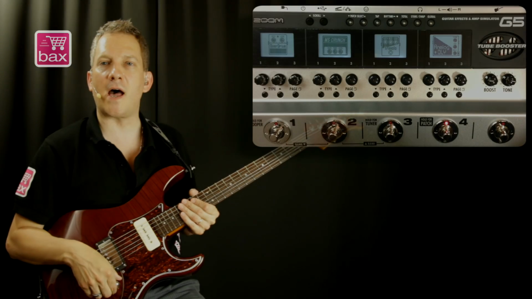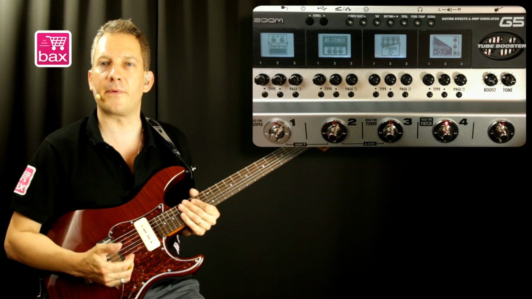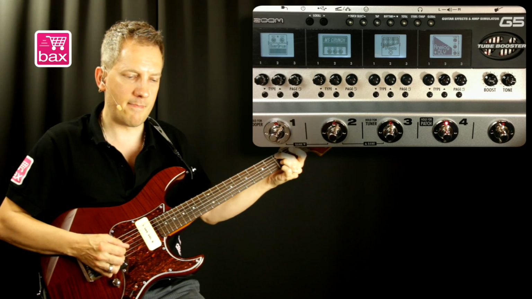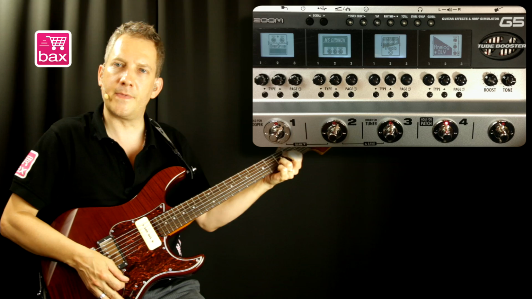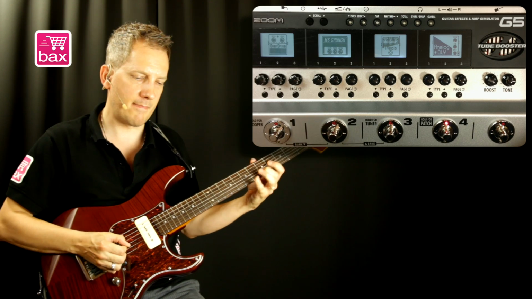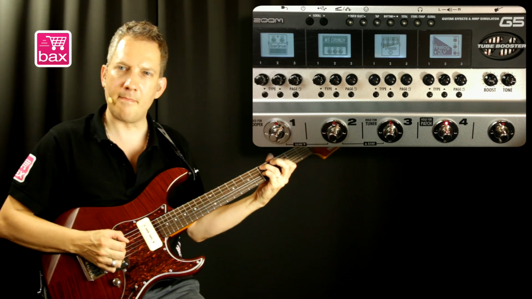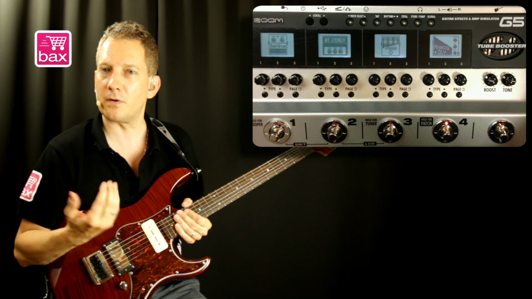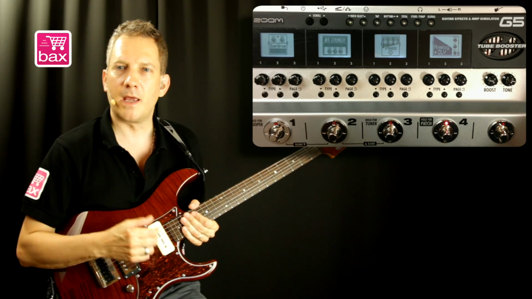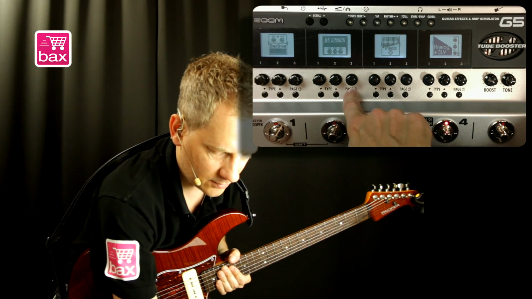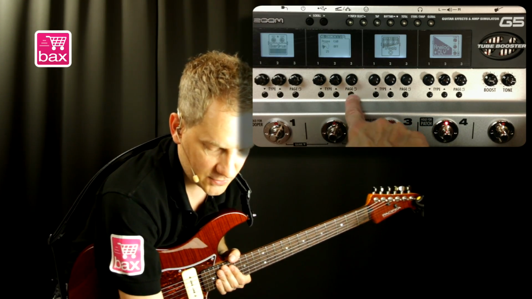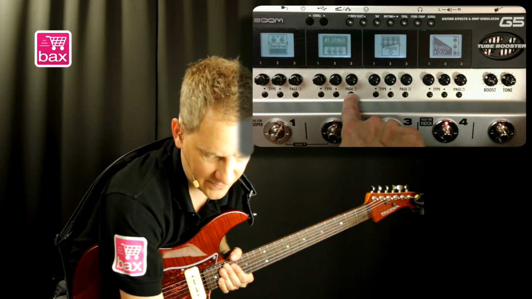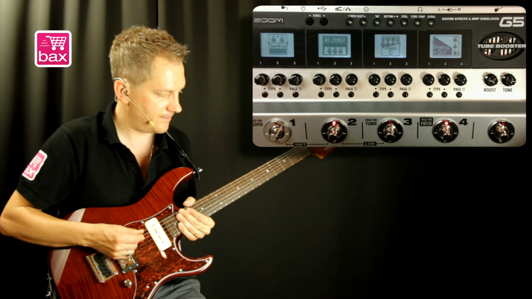Okay, next up I want to show you how to use the Zoom G5 in front of a normal amp as a stompbox pedal. Here's my clean signal, bridge. And here's the neck pickup. I want to first show you that you can use an amp model in front of the amp without the cab on. So then it becomes a normal pedal, but you have more control over gain, tube, treble, mid, bass and presence. So here's what that sounds like.